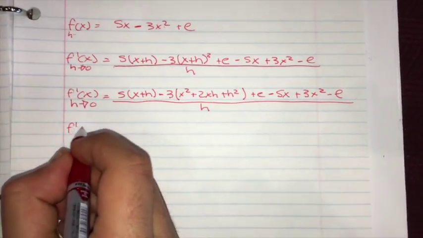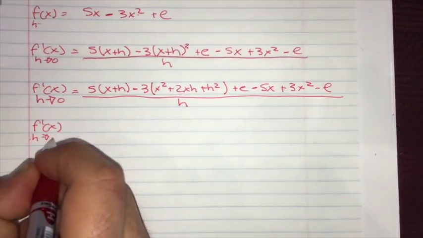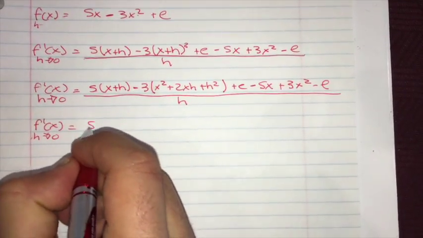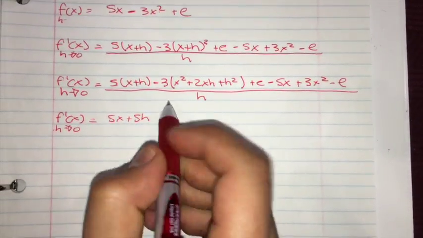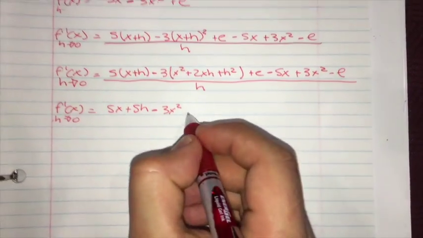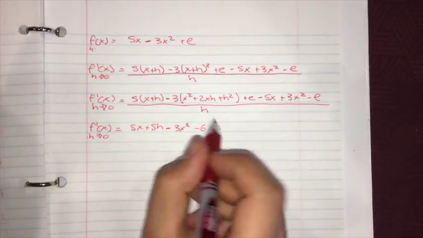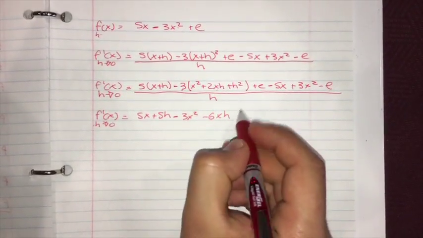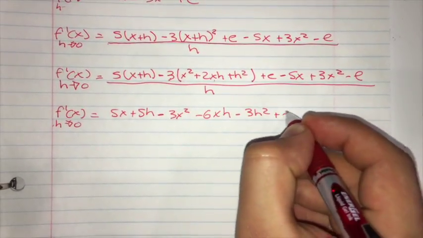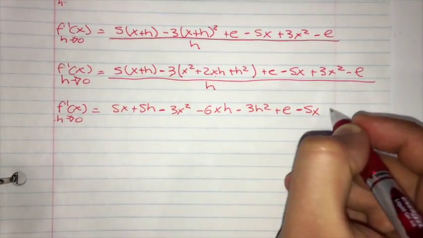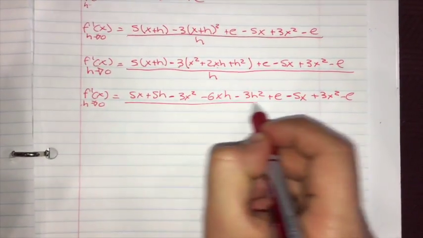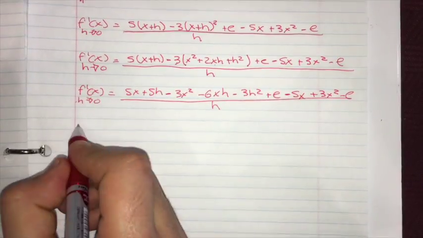Next step, now we multiply the parentheses, so it will be 5x plus 5h minus 3x squared minus 6xh minus 3h squared plus e minus 5x plus 3x squared minus e over h.